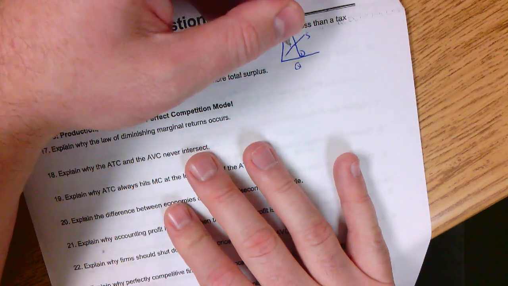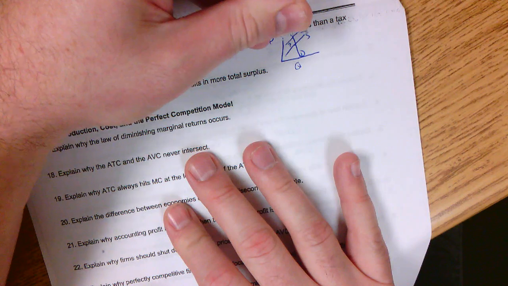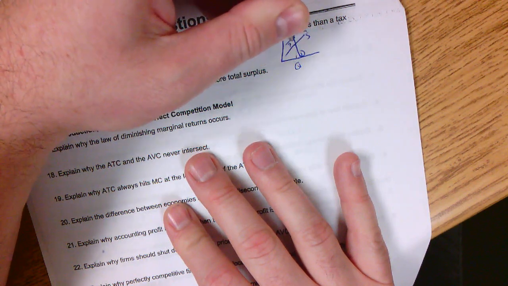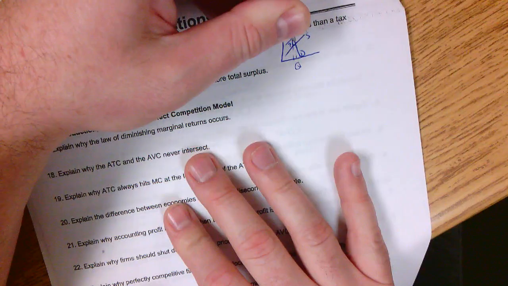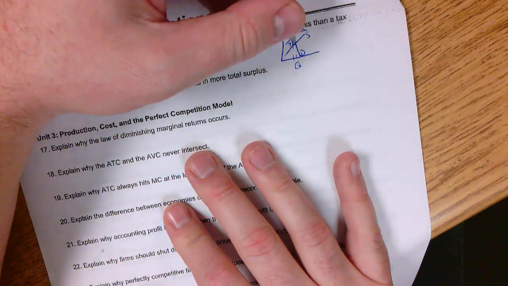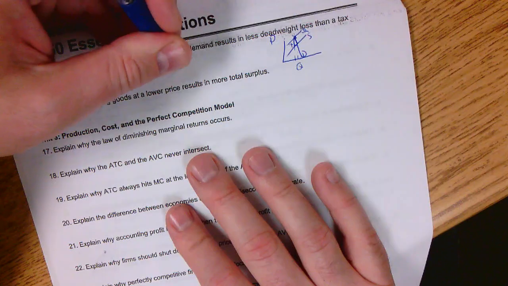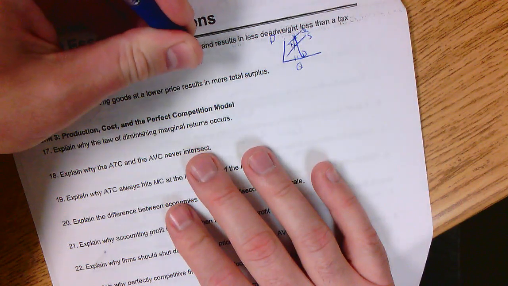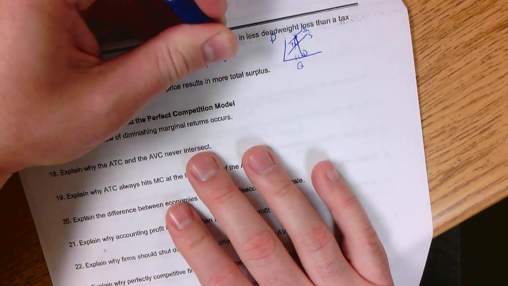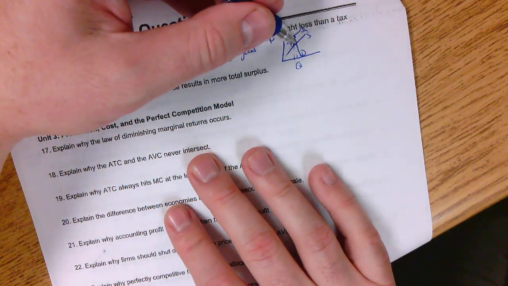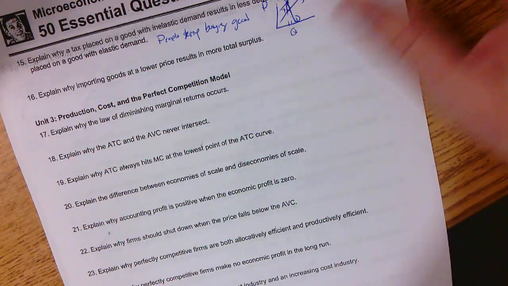So if we raise this excise tax and the supply curve shifts upwards, our demand isn't going to drastically change for that. Our deadweight loss would be a lot smaller than if there's an elastic demand. The reason that there's not a lot of deadweight loss is because people keep buying the good. So the quantity demanded doesn't drop very much, so our deadweight loss wouldn't be very large.